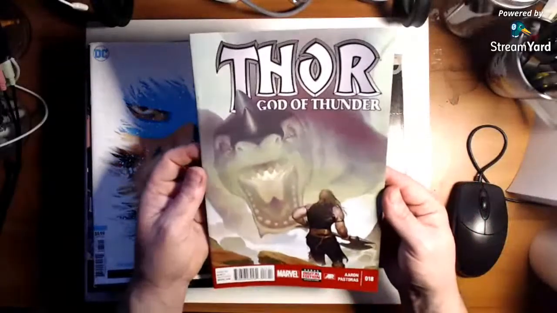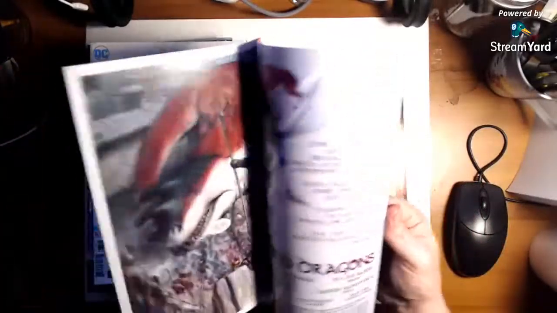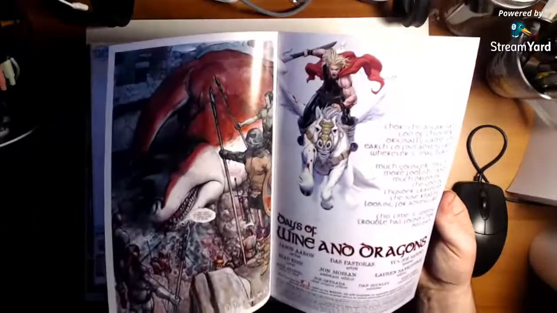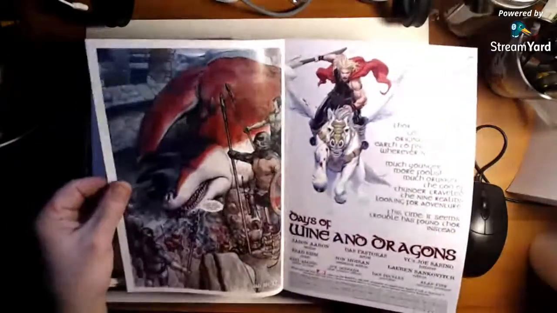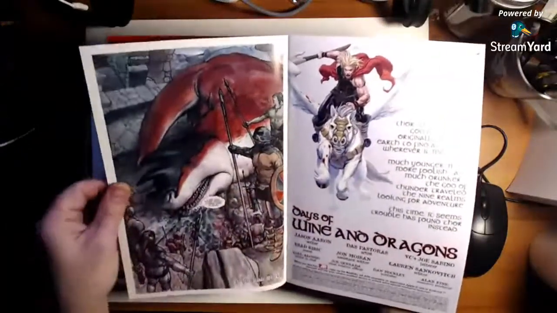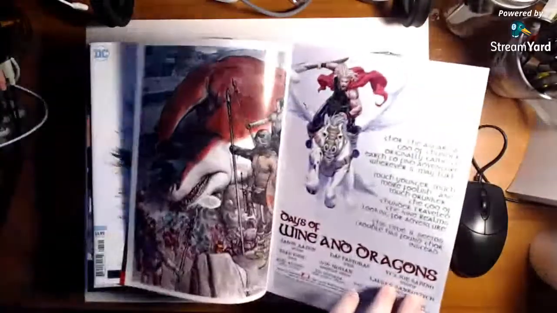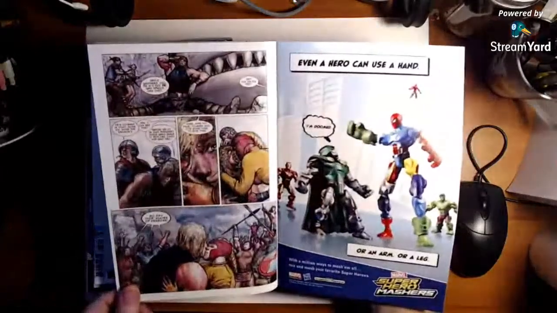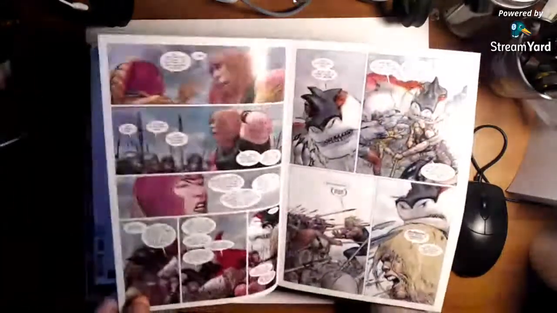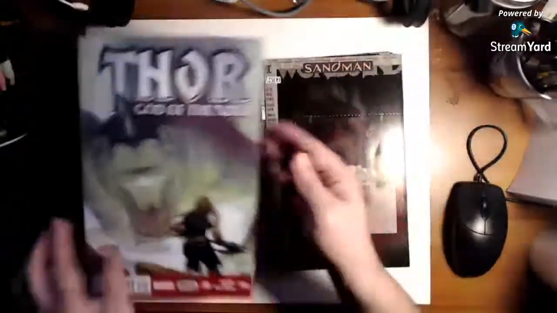Thor: God of Thunder number 18. This is Donny Gates. No, Jason Aaron. Yeah, I like Jason. I like the artist though. It's kind of cool. Yeah, that artist isn't bad. I've seen some of his other stuff. He's not bad. I can get into this. Very cool. Let's see what else we got here.